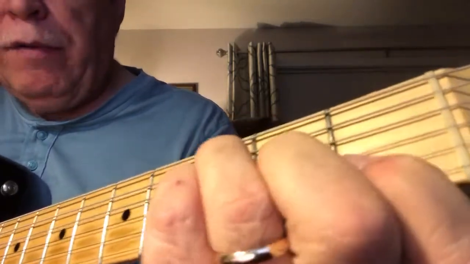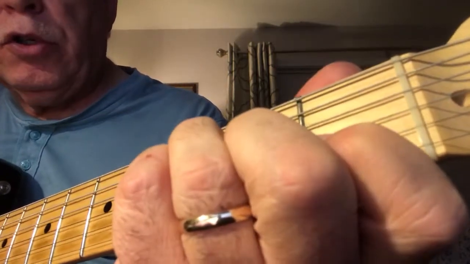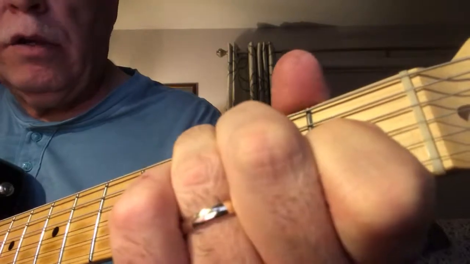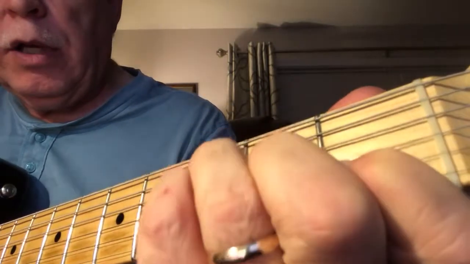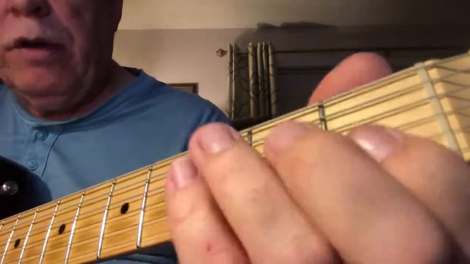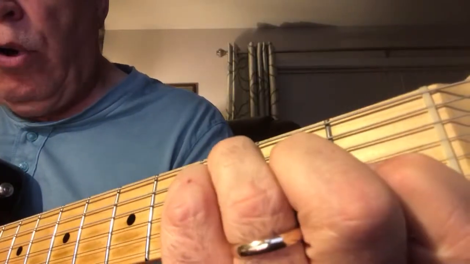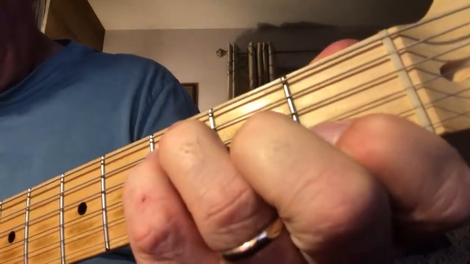And if that's a chord you haven't mastered yet, just go online, Google it, and find your guitar chart, and look at F. Make yourself learn that F major chord. That is an extremely important chord.